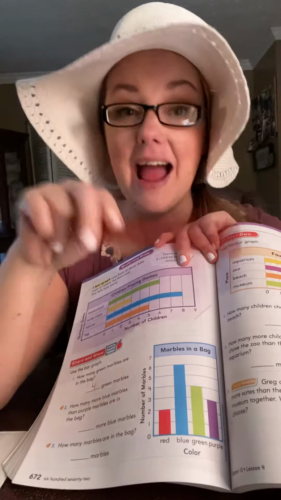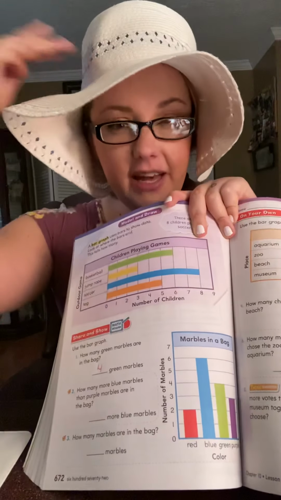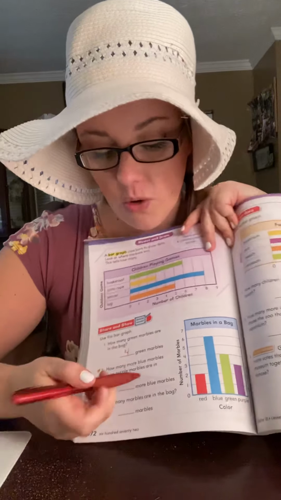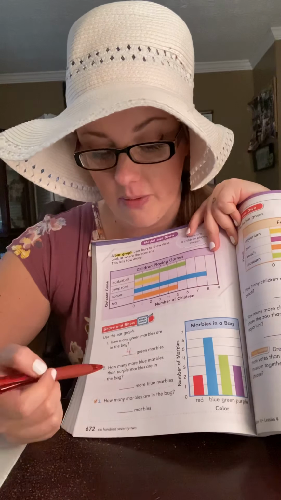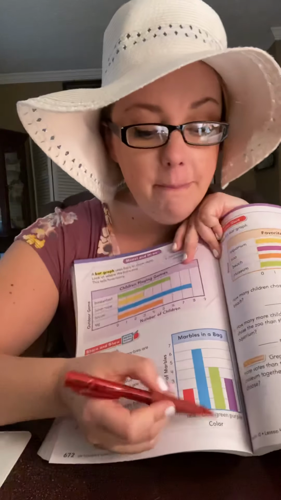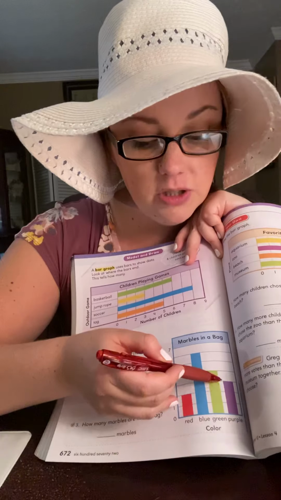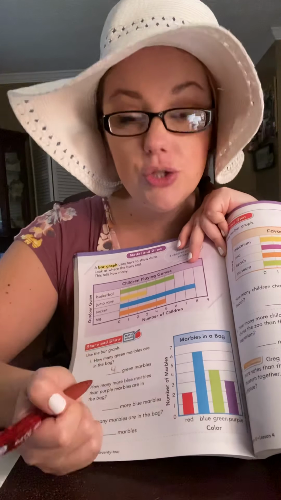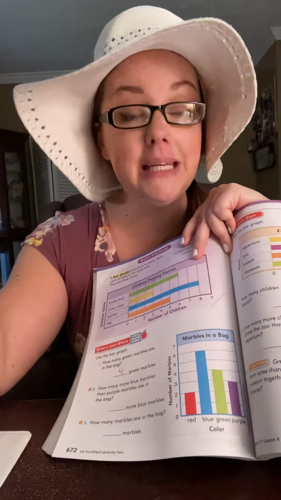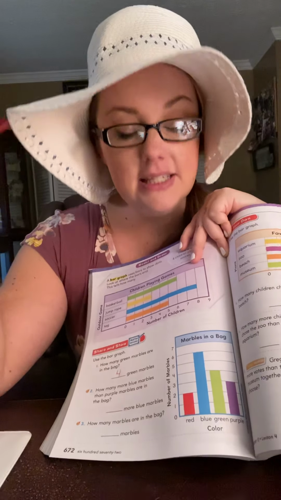Subtract. How many more or how many fewer always tells me to subtract. So we've got that in our brains, all right? How many more blue marbles than purple marbles are in the bag? Well, we've got blue. Looks like it goes to the 6. We've got purple. It goes to the 3. So I'm subtracting because I know that how many more tells me that. Well, I have 6, subtract 3. Well, I know that I can put 3 in my head, 4, 5, 6, and get it that way. So I have 3 more blue marbles than I do of the purple.